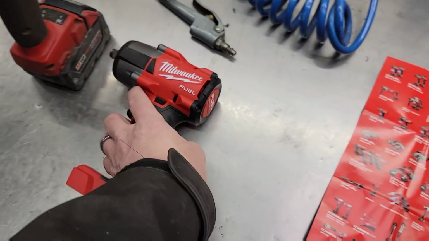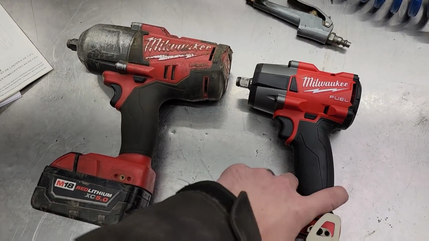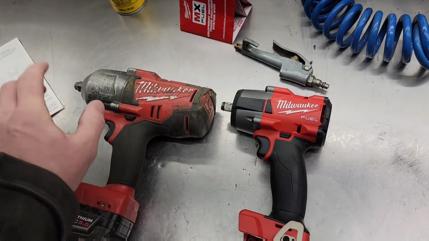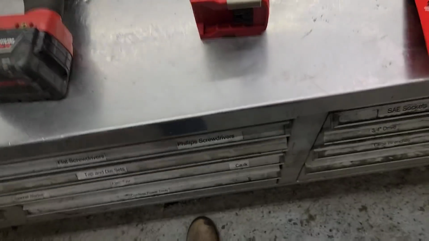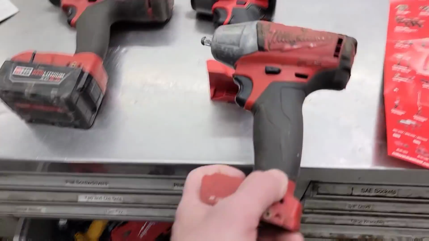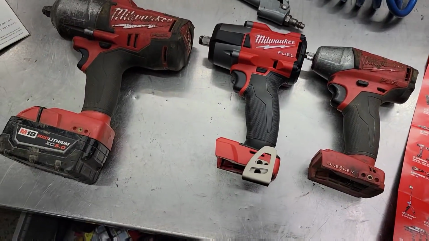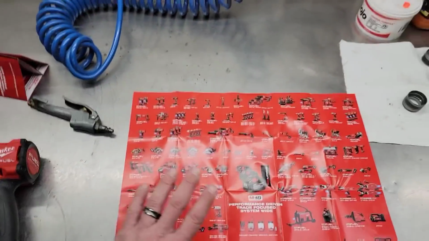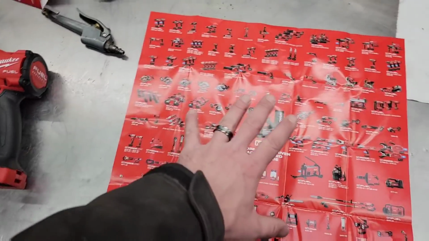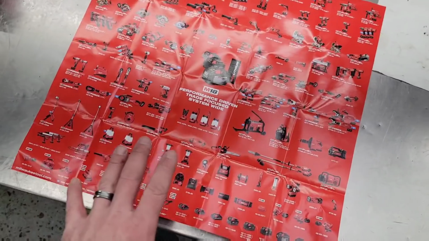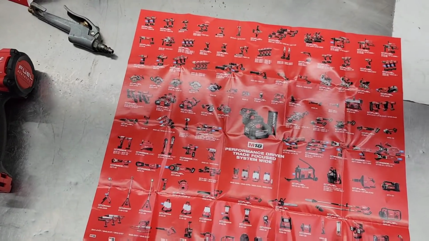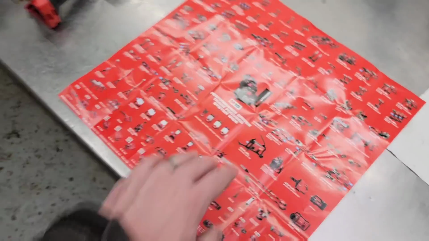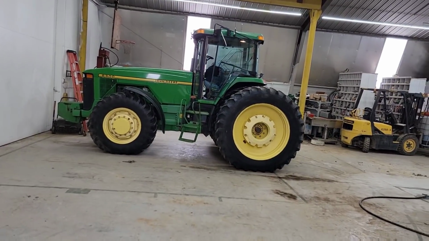So here's the new impact compared to the old one, and you can see the size difference in terms of length. This will be much, much better for 90% of what we use this one for, and quite frankly, this one's kind of in the middle there, so that'll be good. See, Milwaukee likes to send this marketing stuff, and I get it's just marketing and you shouldn't look at this, but this is like a wish list of tools. I mean, there's so much stuff on here that would be awesome to have that I could use. Oh well. Oh well.